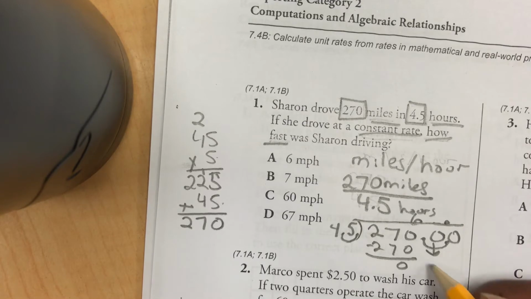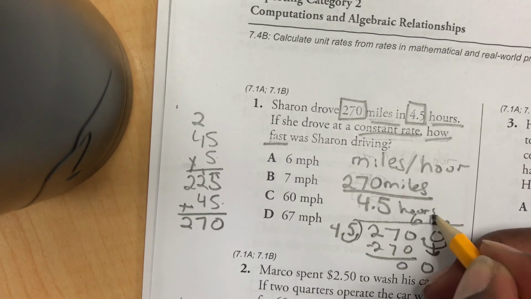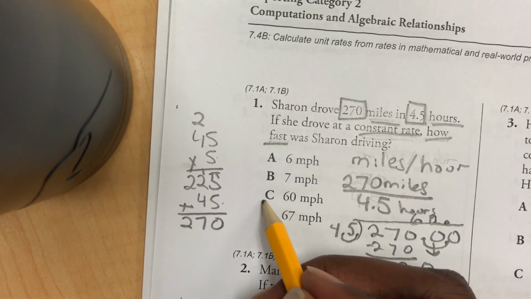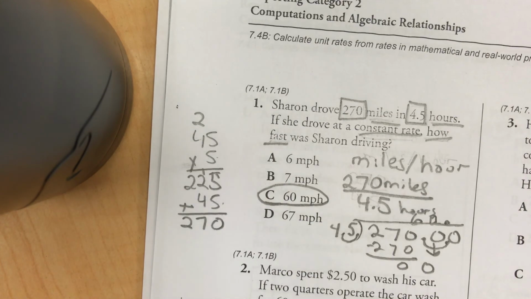I still have this 0 over here in my dividend, so I have to bring it down. 45 goes into 0 zero times. So my answer ends up being 60. Sharon was traveling at 60 miles per hour.